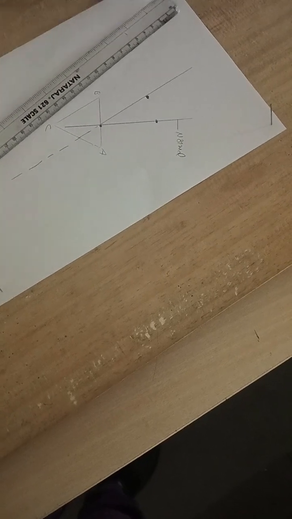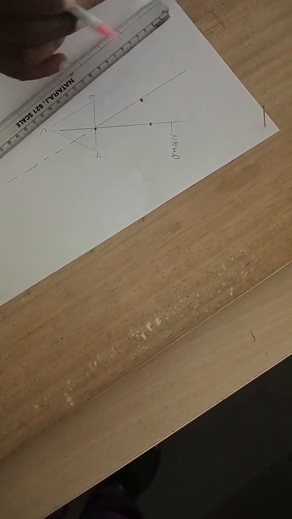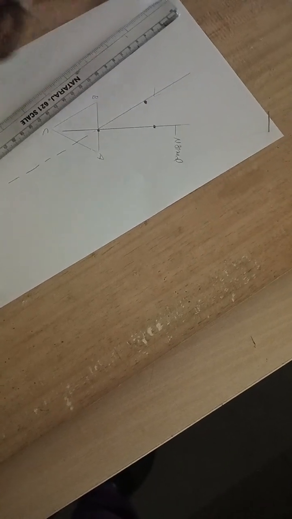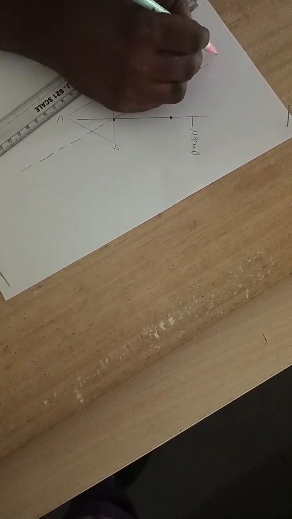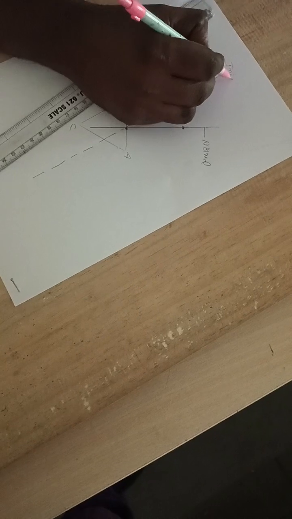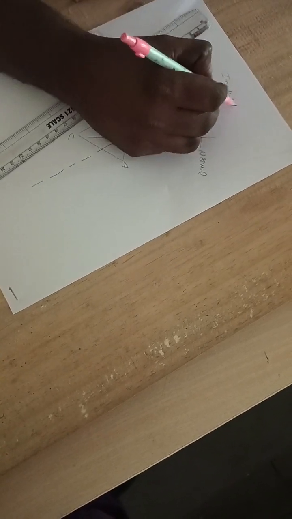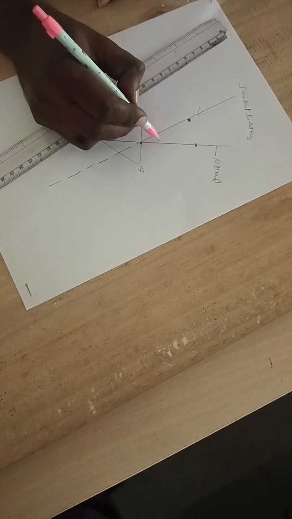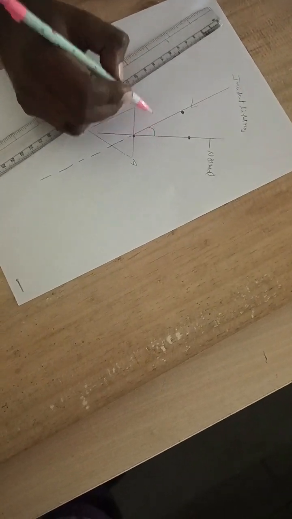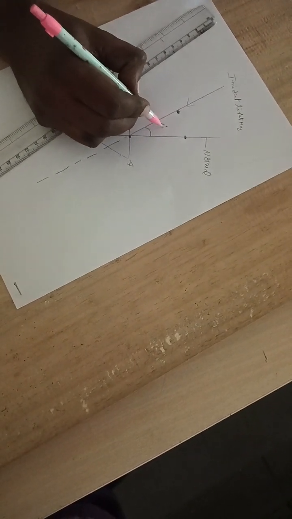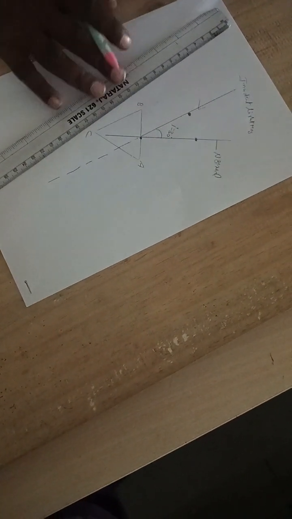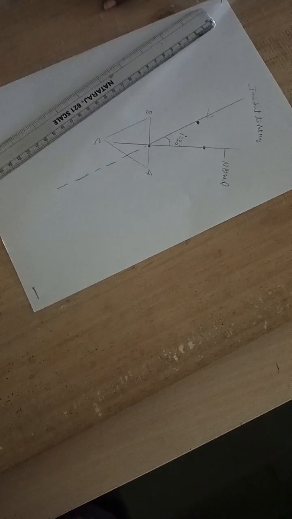So how does this line act? Incident light ray. This is the incident light ray. So here the angle of incidence is what? 30 degrees. Very good. i is equal to 30 degrees.